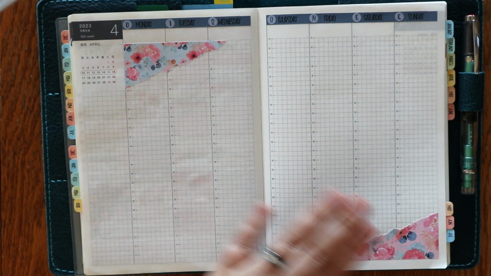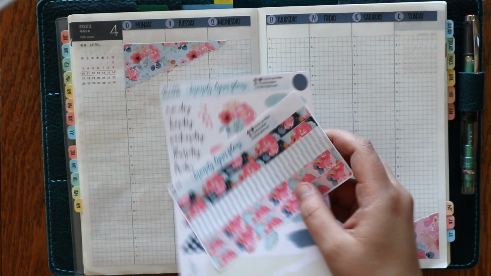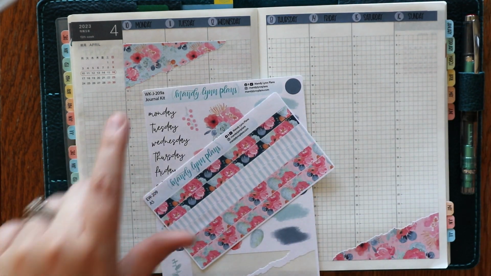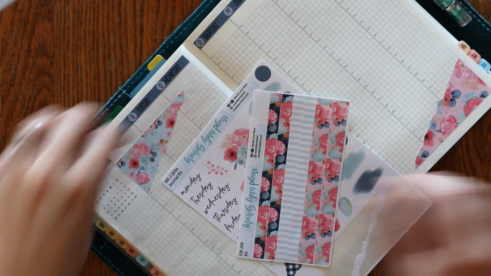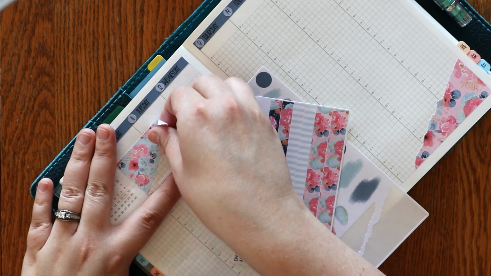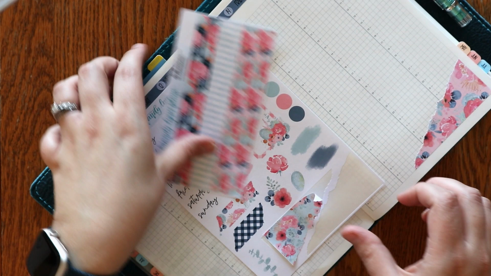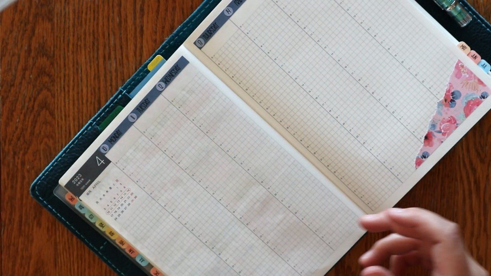All right, so I went ahead and put in some corner pieces there. I'm trying to think exactly how I want to do this because I already forgot about my timelines. I probably should have laid down my timeline pieces first. So I'm just gonna pick this up so I can show you really quickly.